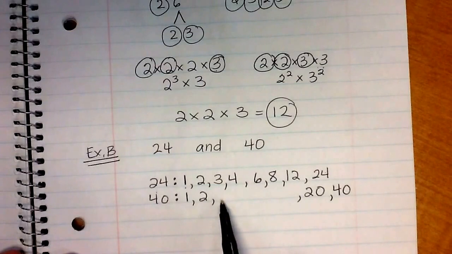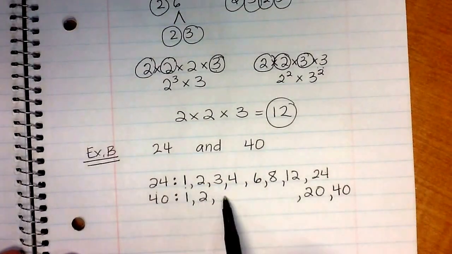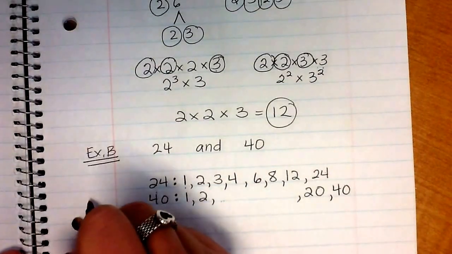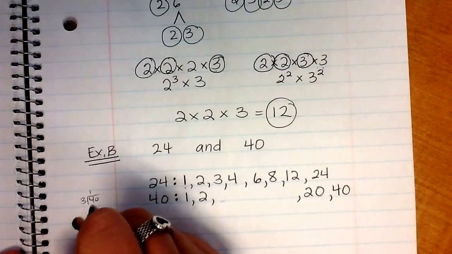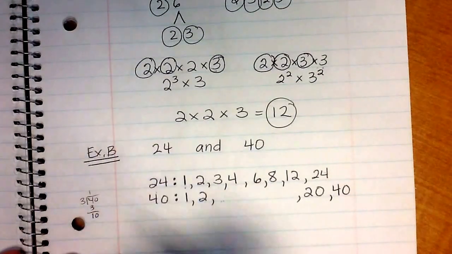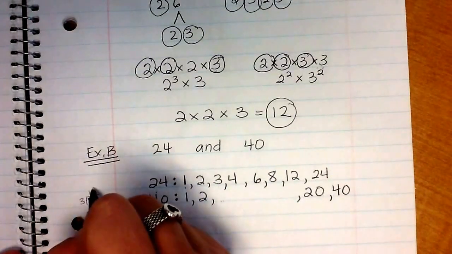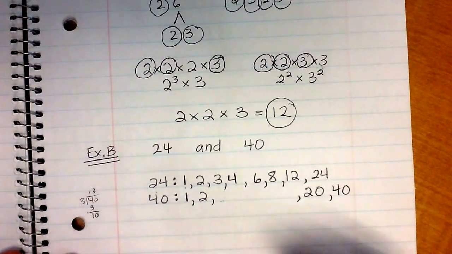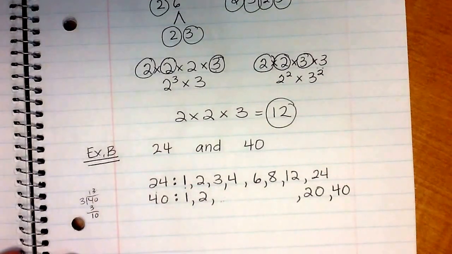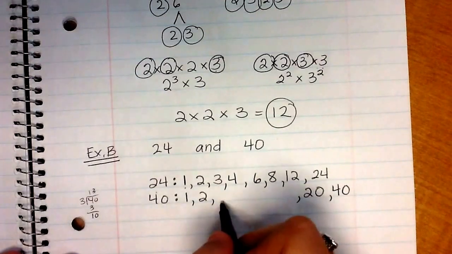Next, I would try 3, except 3 is not a factor of 40. If I actually work it out, 40 divided by 3, I'm going to get a remainder here. So it's not a factor. And this is the way you would prove that it's not a factor. So if there was a question that said, how do you know that 3 is not a factor of 40, I might show this work and say, well, it can't be a factor because there's a remainder. It doesn't evenly divide into the number. So I can't use 3 here.